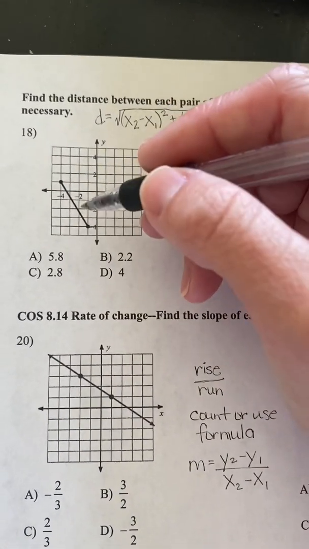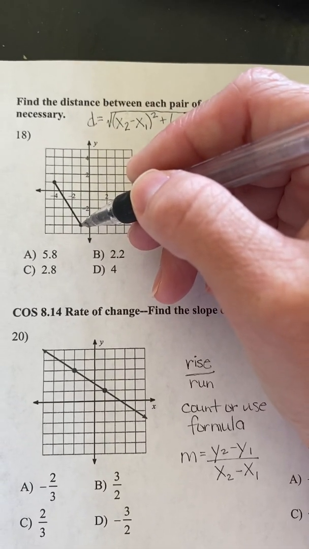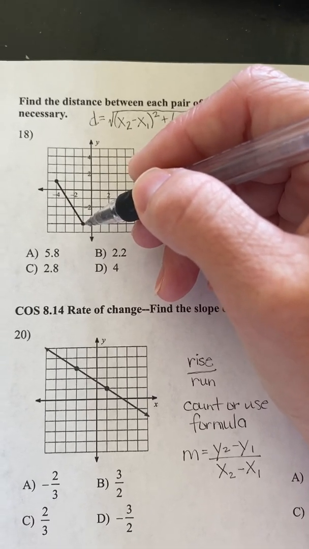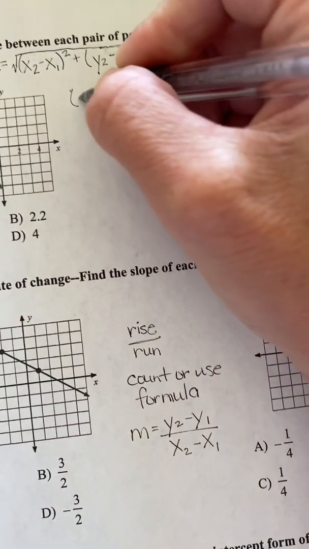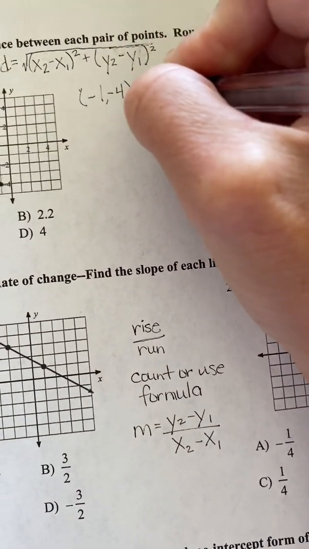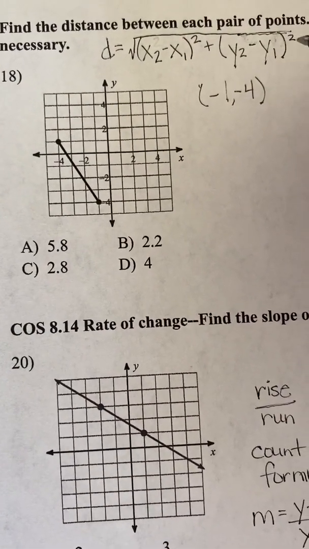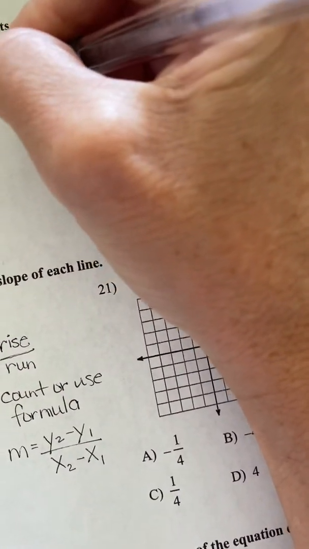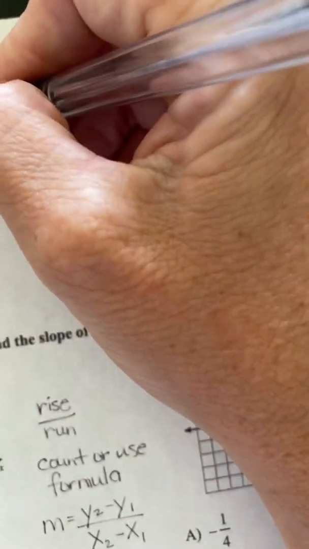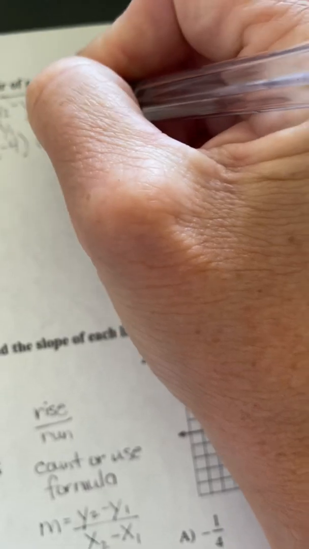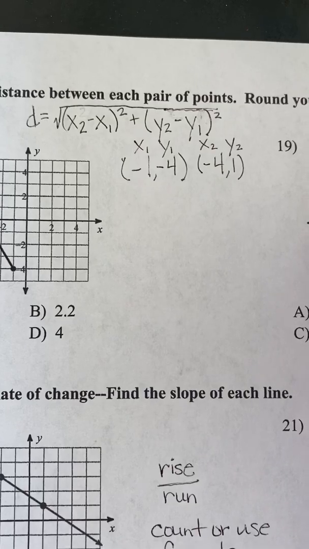So you want to identify, for instance, on number 18, the two points that are there. I'm going to start just with this bottom point. It doesn't matter which point you start with. I'm going to identify that first as (-1, -4). And then I'm going to identify the second point as (-4, 1). You probably remember the process of going through this: x1, y1, x2, y2, and then you would substitute it in the distance formula and do the basic math on that.